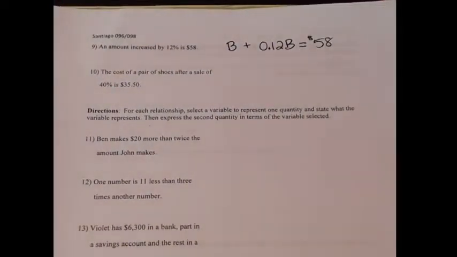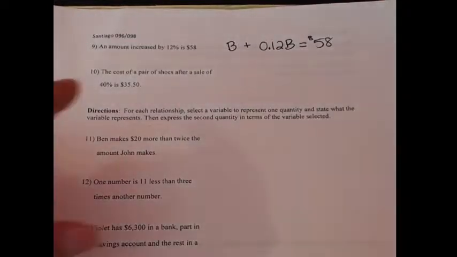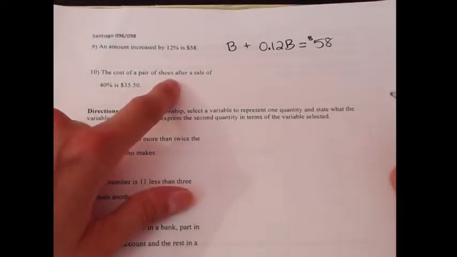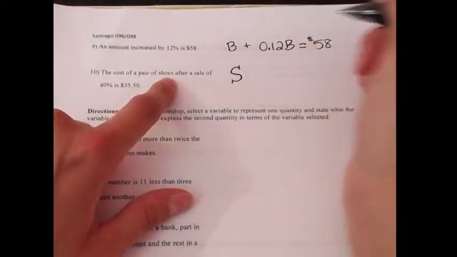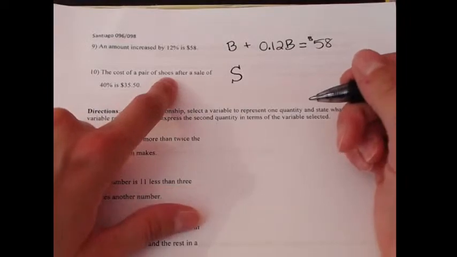Number 10, try this one. The cost of a pair of shoes after a sale of 40% is $35.50. Let's see what you get. All right, so the cost of a pair of shoes, well, we don't know what it is, and I'm going to use fancy S because if I use a regular S, it looks like a 5, and then it's terrible.